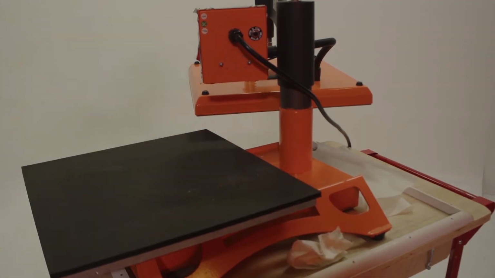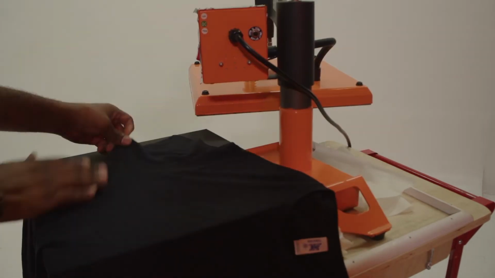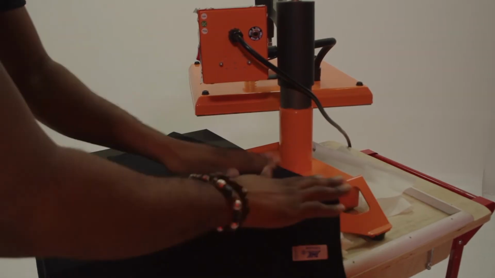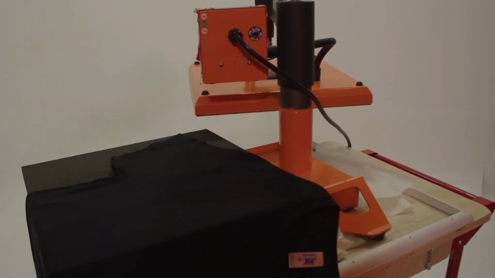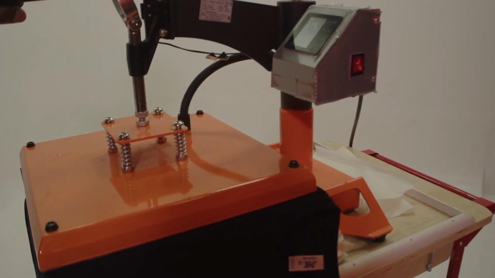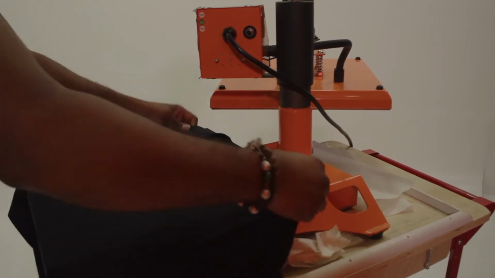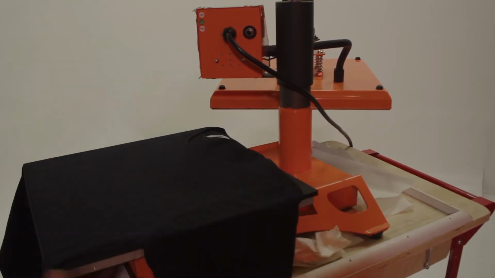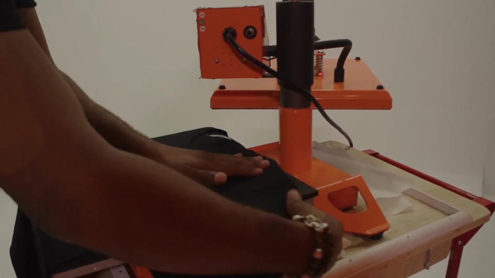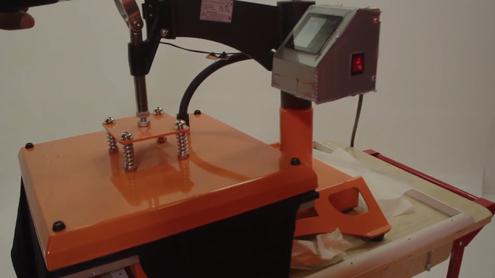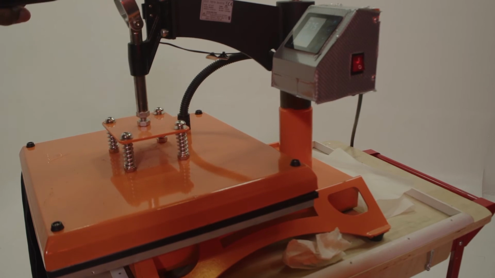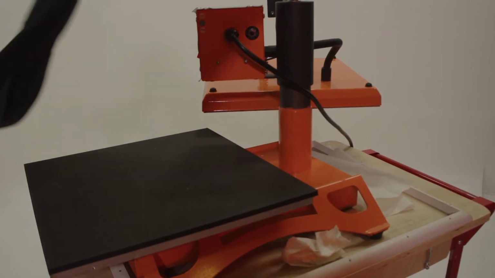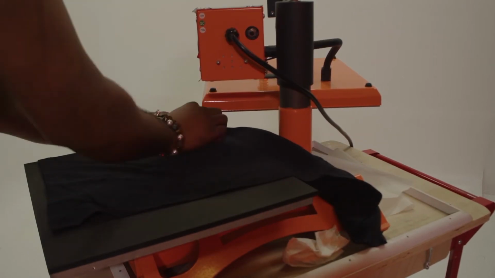So when you have black shirts, what you have to do, you always have to do a pre-press, okay? You always have to do a pre-press. Why? So that you get rid of all of the discolorations because there's moisture in the shirt. So you want to get rid of that before you press it. Otherwise, you're going to have that nasty heat press. All right? So get rid of that first.